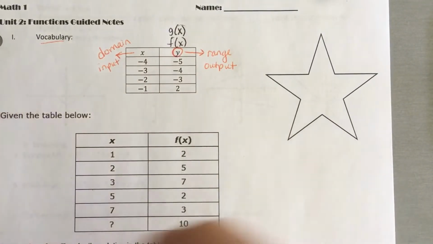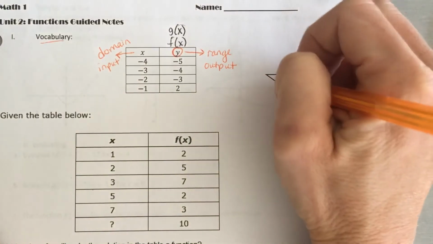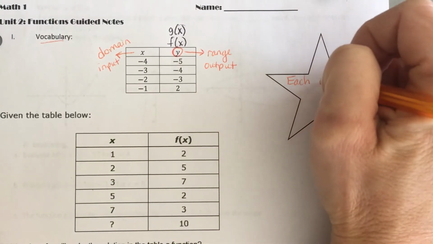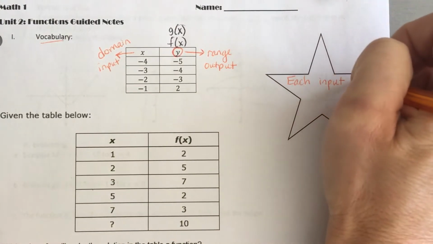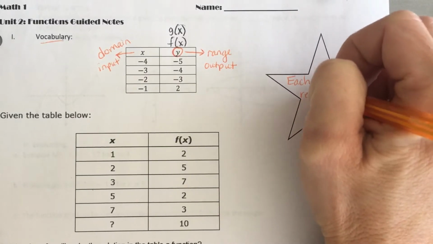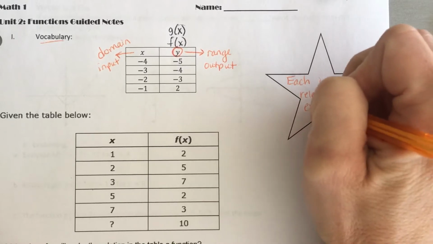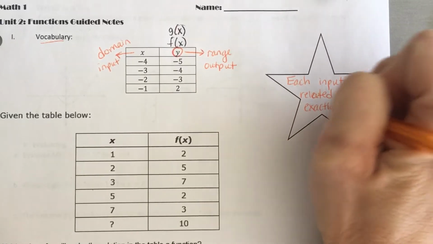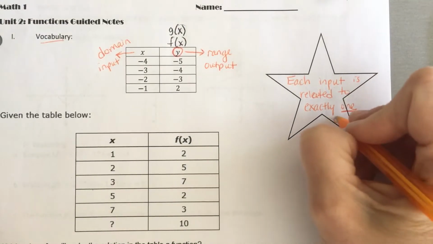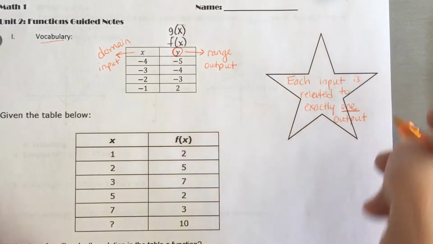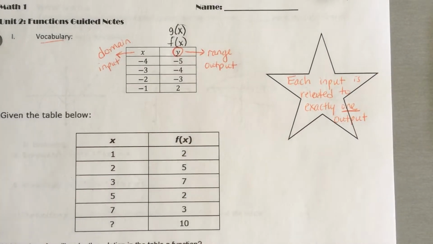All right, one thing you need to remember about a function is that each input is related to exactly one output. So each input is related to exactly one output.